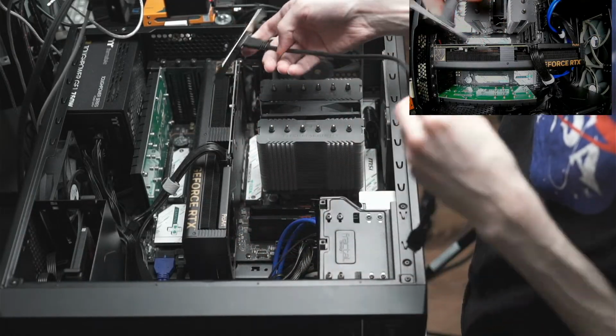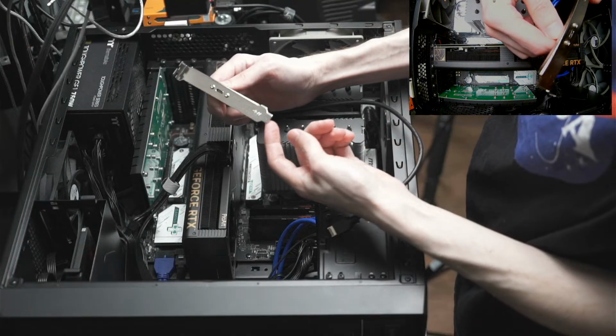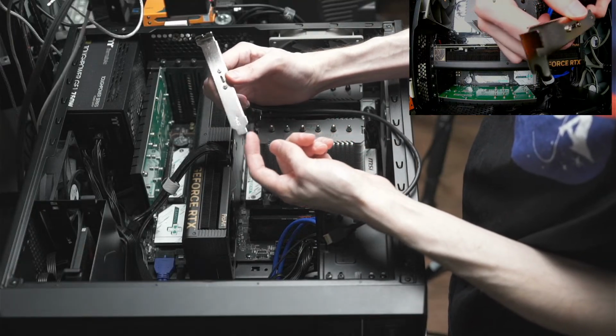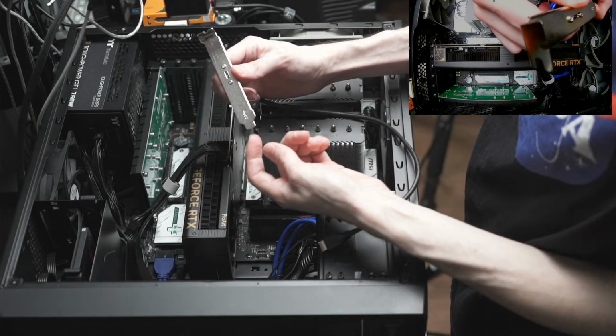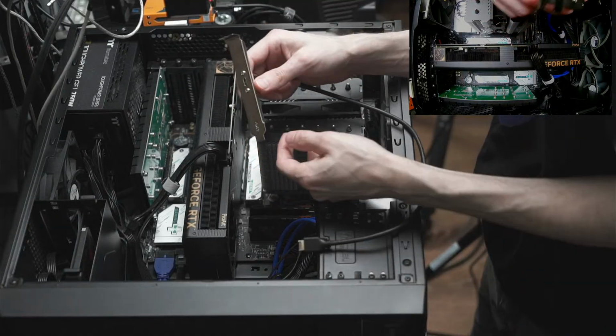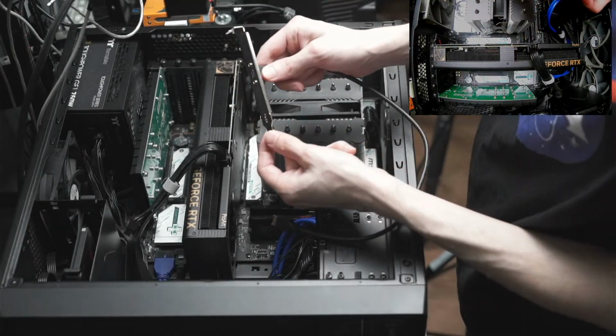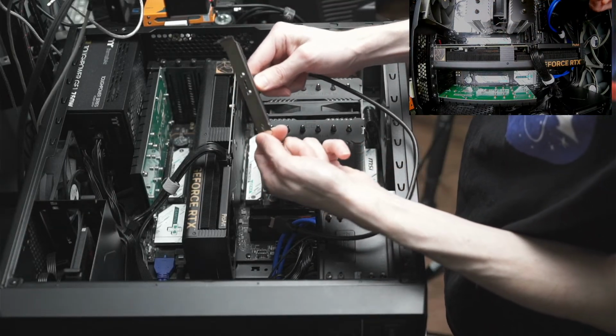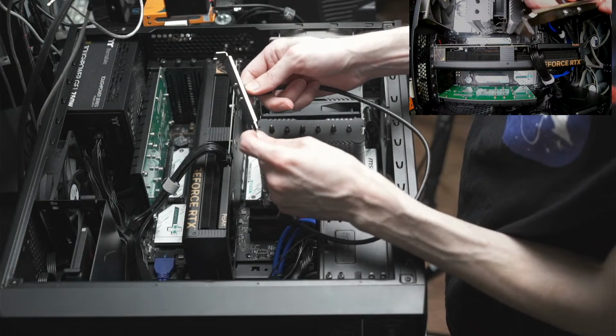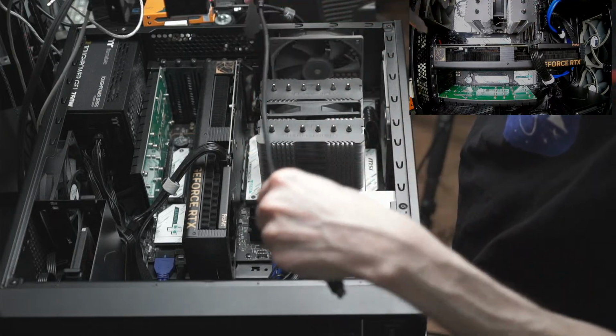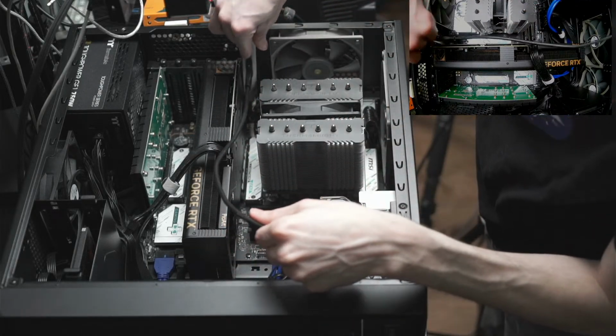So with the expansion slots for ATX cases, it has this nub or whatever this is called on the bottom. So this needs to go into the area of the case that it locks in, basically. It slides in there. Otherwise it might flap around.